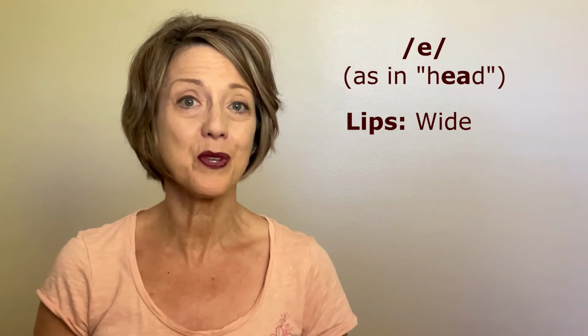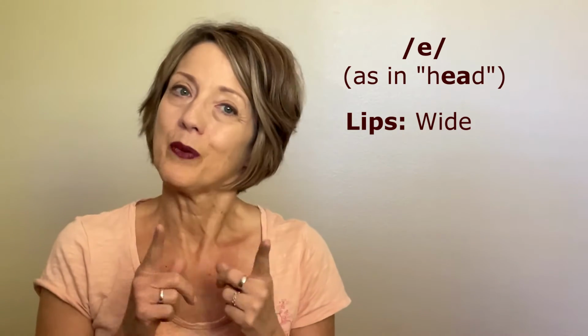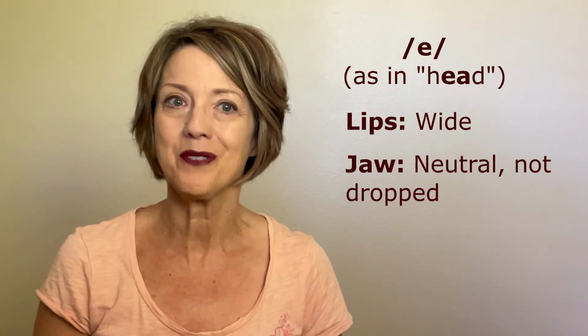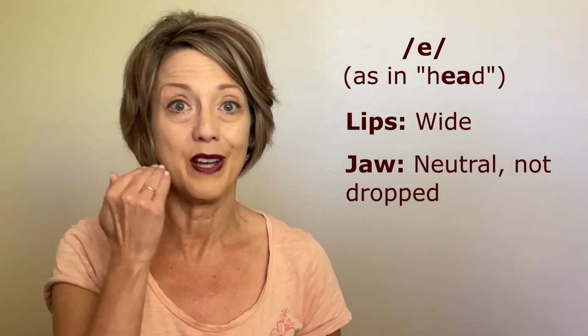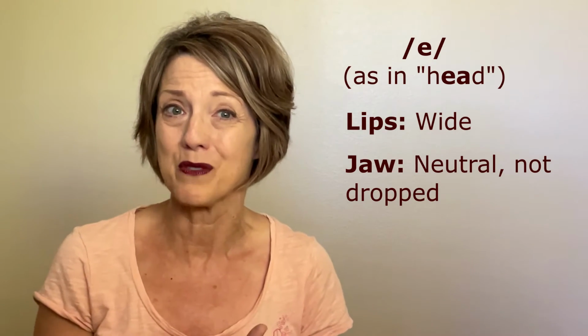Again, we'll start with the lips. The lips are also wide on this one. But when it comes to the jaw position, the jaw is neutral, not dropped. This is very important because if you drop your jaw, it really changes how this vowel sounds and makes it sound closer to that "ah" sound we were just talking about.